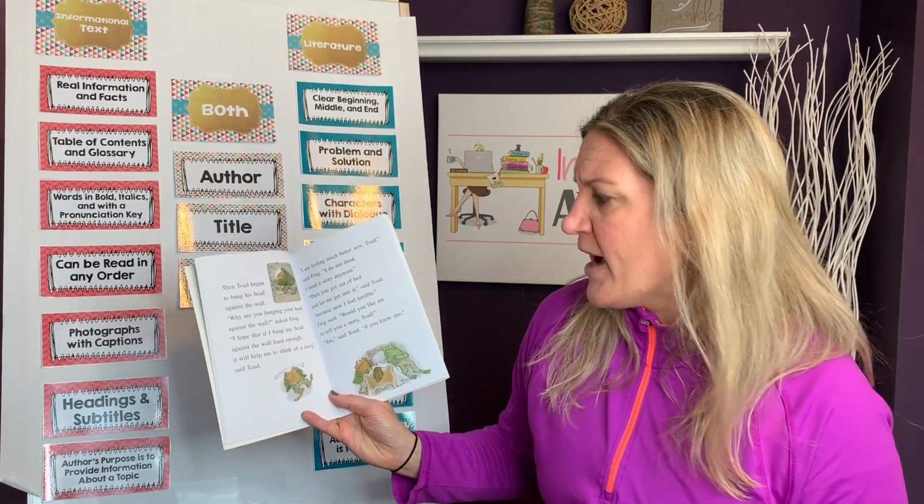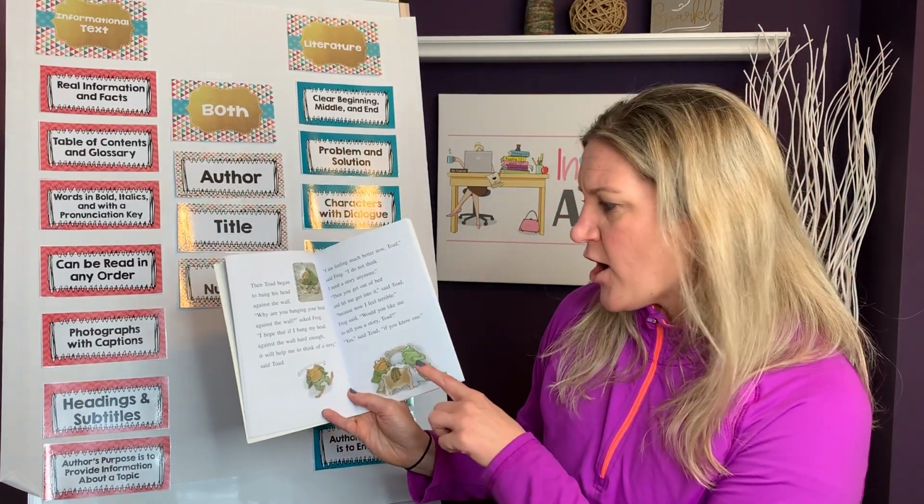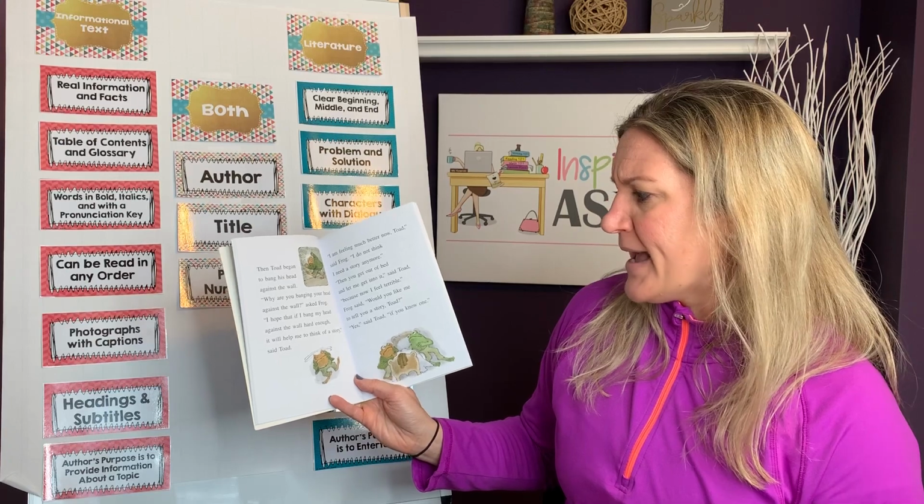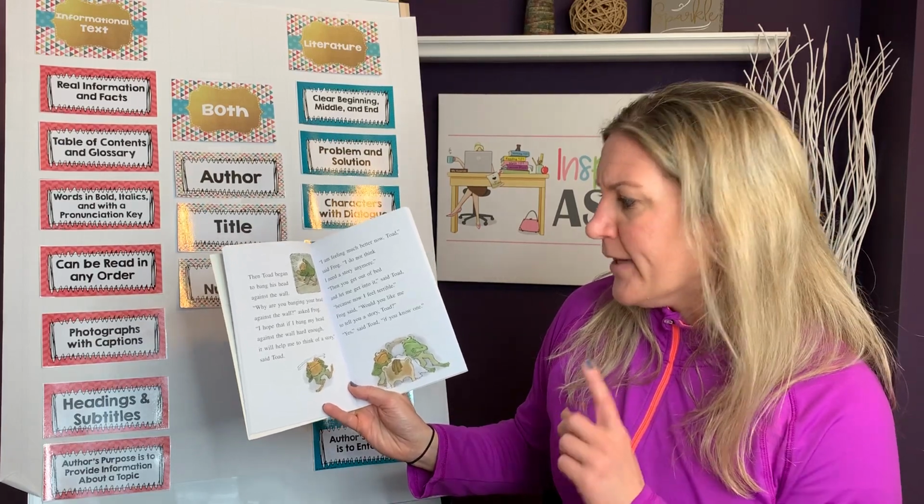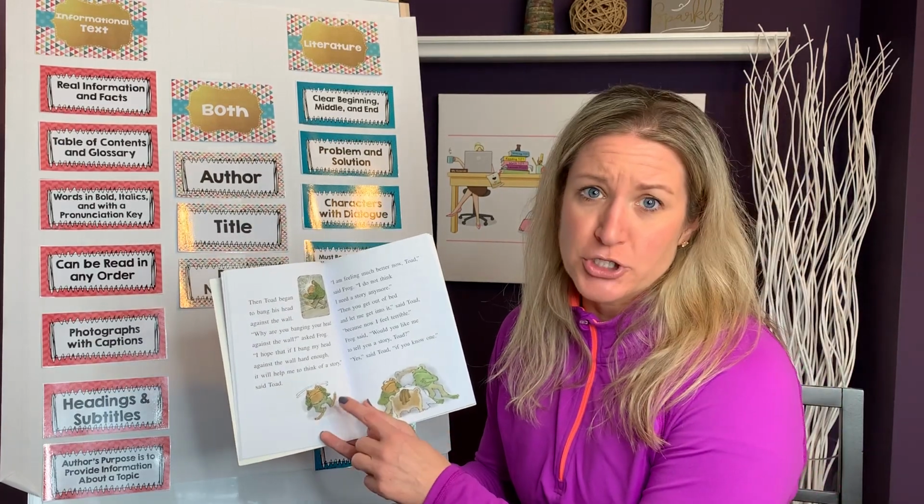"Why are you banging your head against the wall?" asked Frog. "I hope that if I bang my head against the wall hard enough, it will help me to think of a story," said Toad.